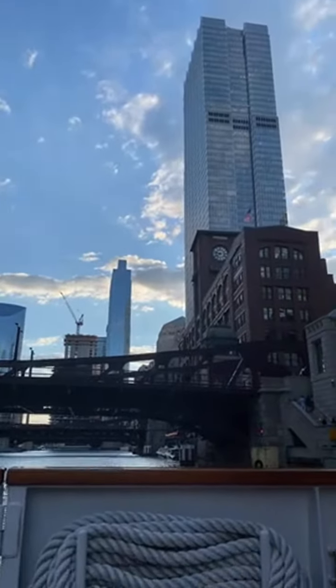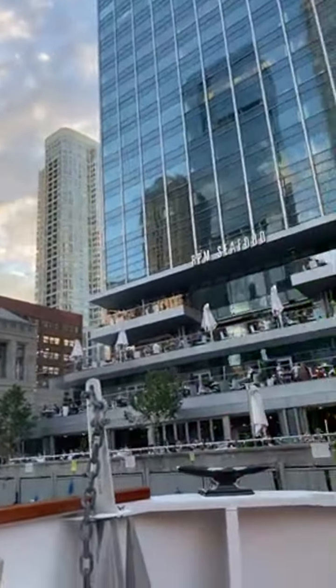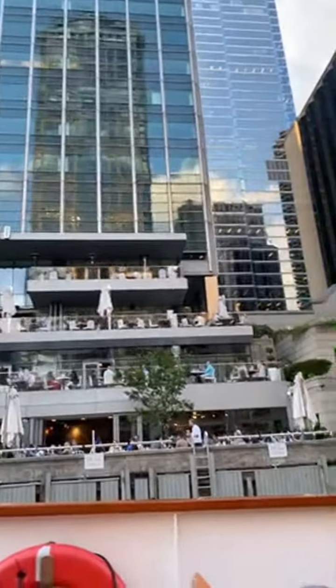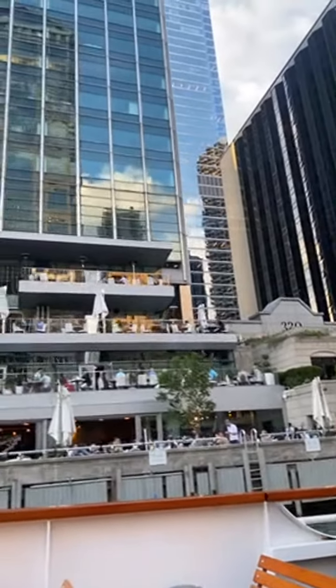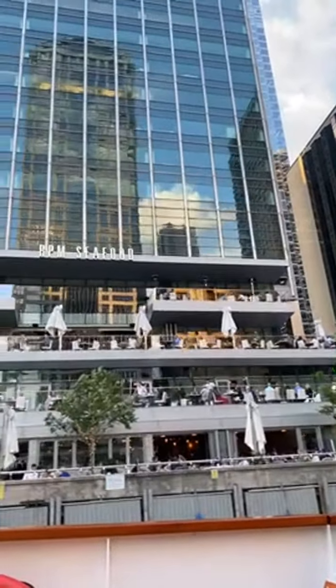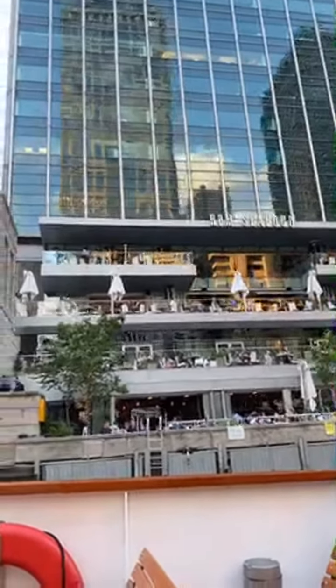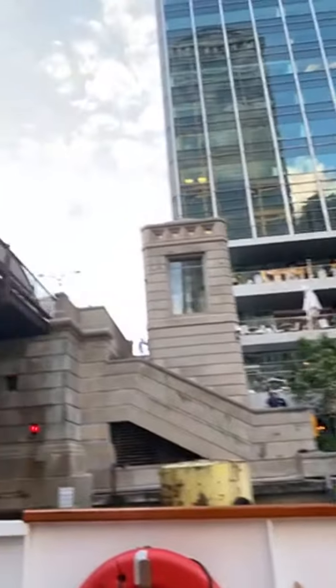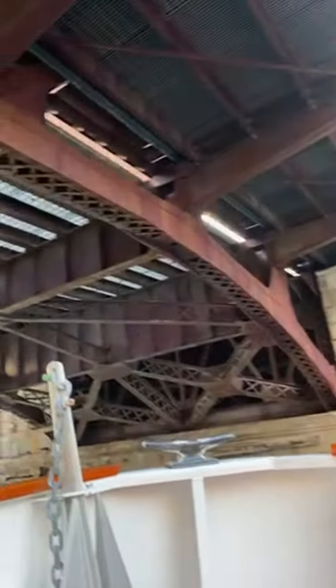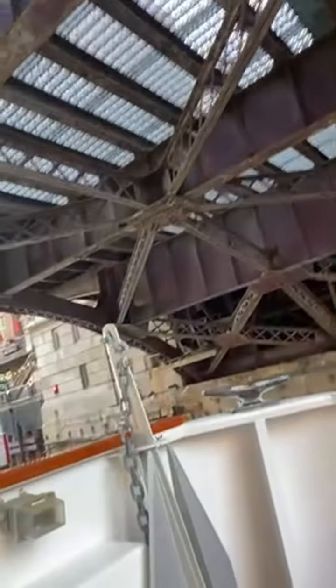I want you to look way up at the top and notice that triangle, that pediment that makes up the top of the tower. If you notice, that kind of looks like something on, say, the Parthenon. But it's here in Chicago, so it's more like a tall, shiny Parthenon. Neoclassical, it's new classical.